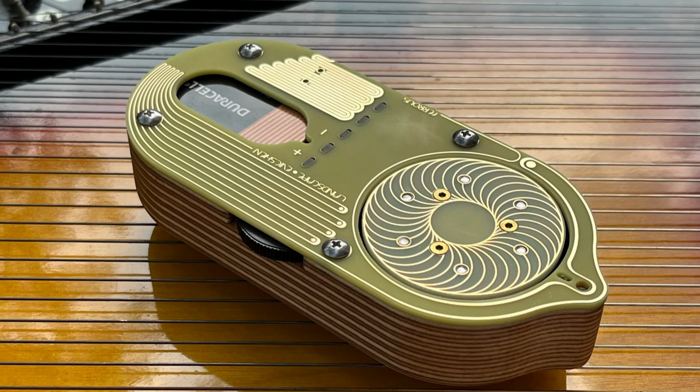A number of recordings of a 12-string guitar being excited both by hand and also using the Landscape Ferris. It's about 2 minutes and 20 seconds.